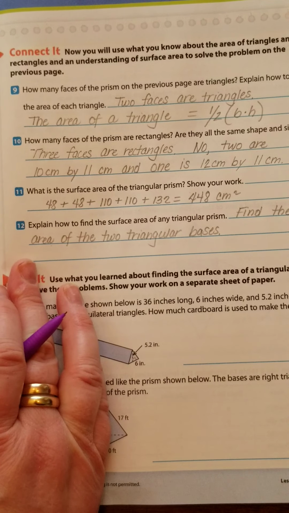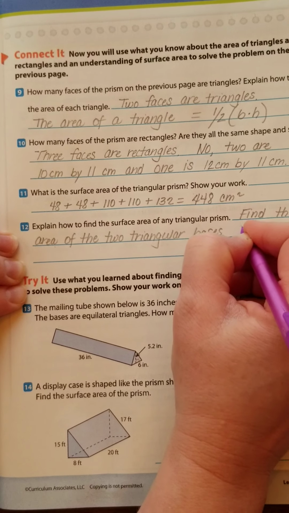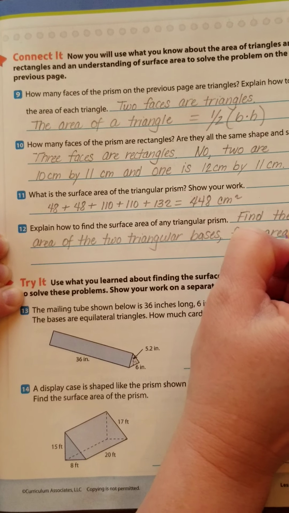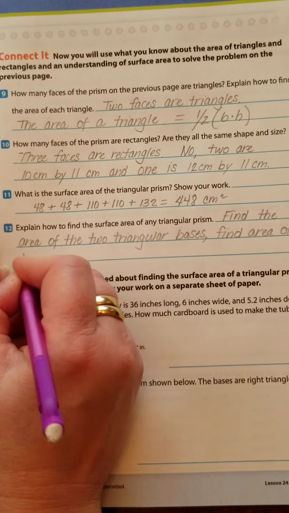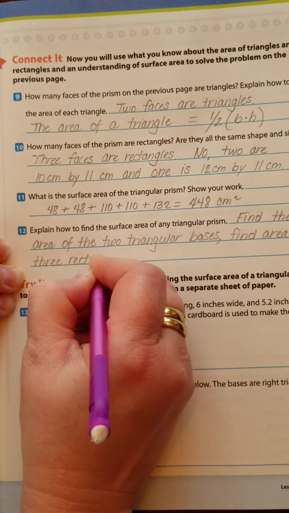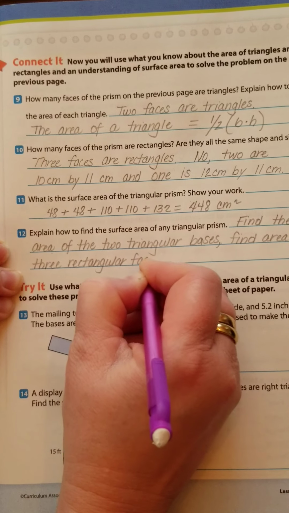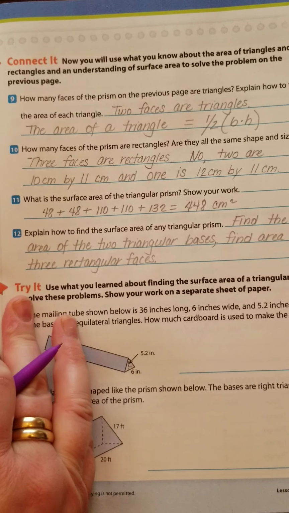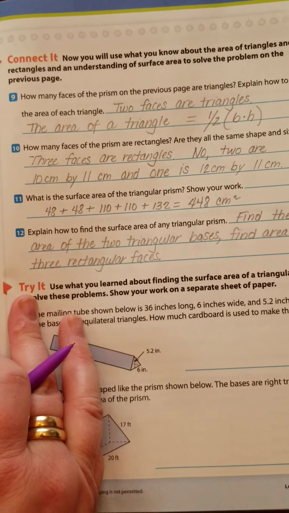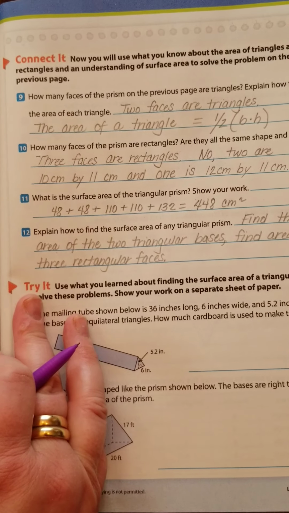Then you find the area of the 3 rectangular faces. And once you know that, what is it that we do? We then add them to find the sum. So then you find the sum of all the areas.